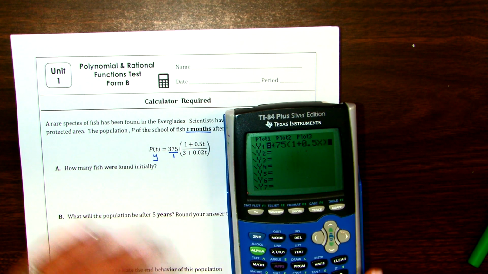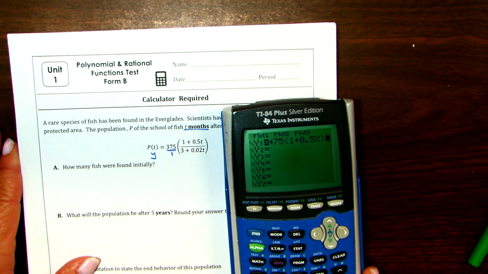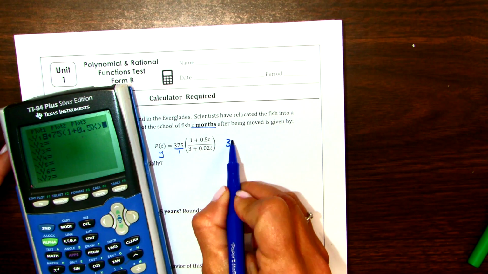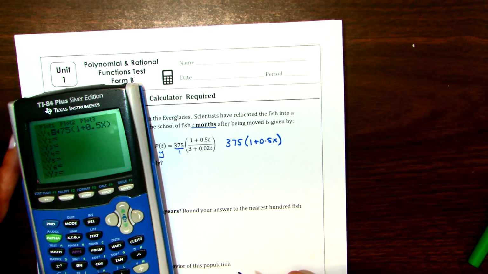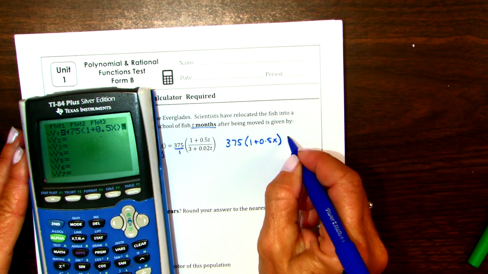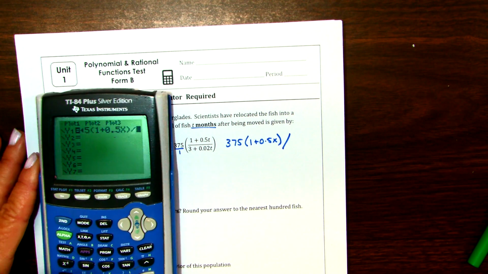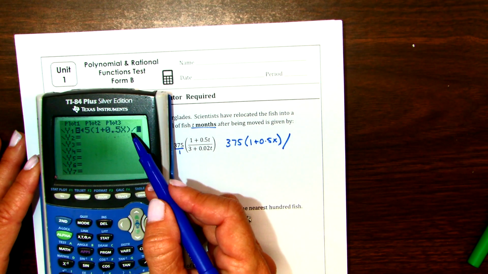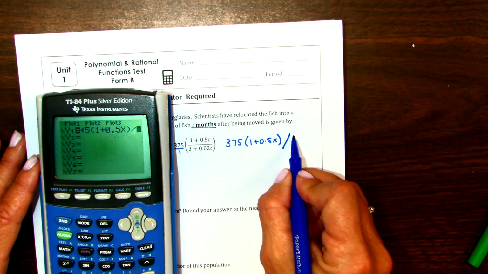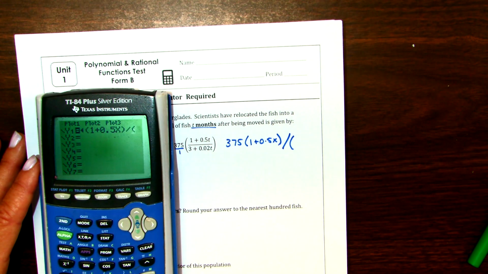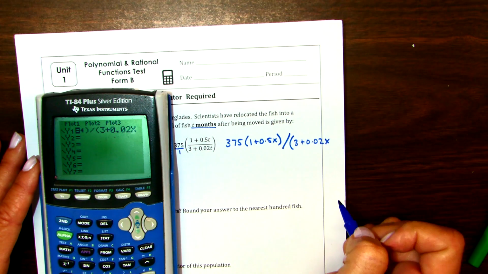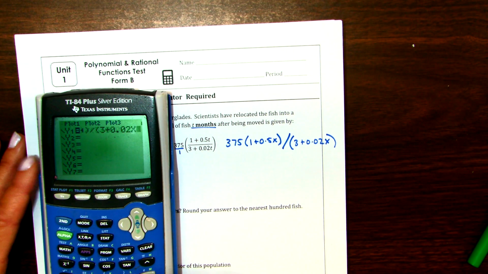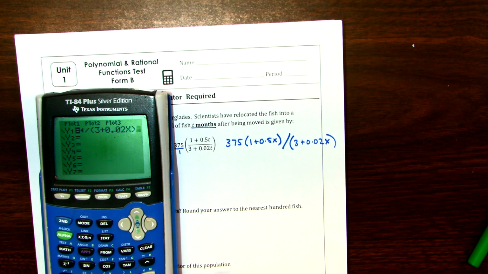And you're going to close your parentheses. Okay, so I put that in as 375 times 1 plus 0.5x, close my parentheses, that's where I am right now. And then we want divided by, so hit divided by, and it makes that little fraction bar. And you're going to open a new set of parentheses and put your denominator. And you can either close your parentheses here or not. It doesn't matter. Since you're going to another screen, it would close it for you.